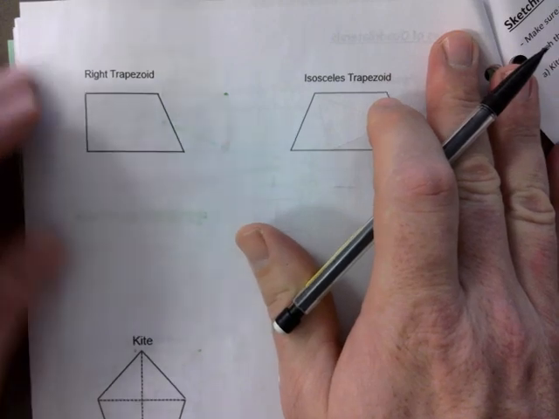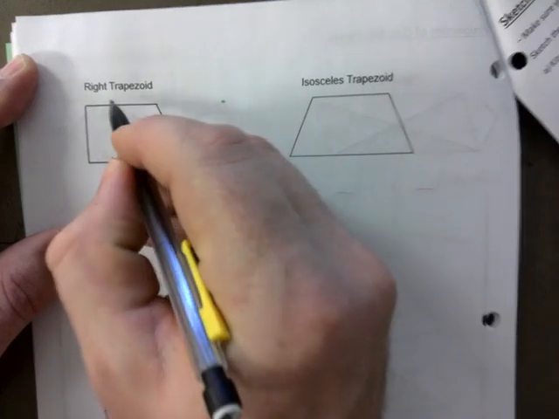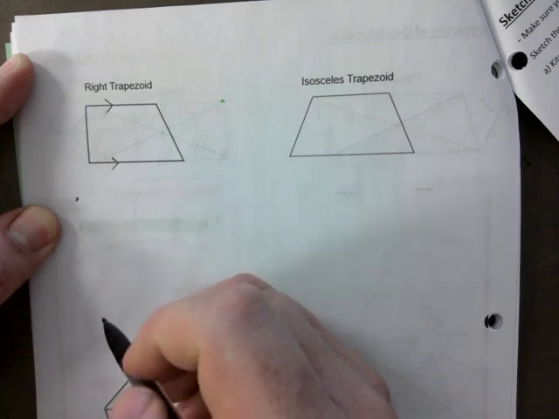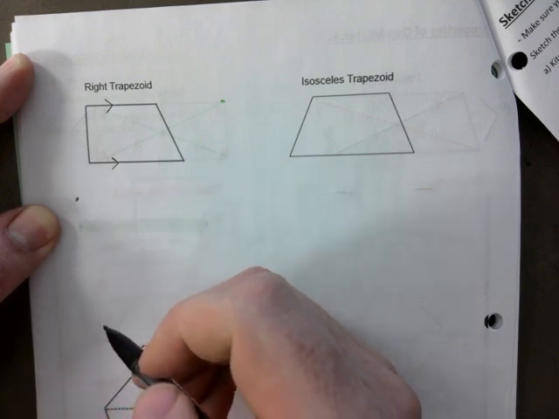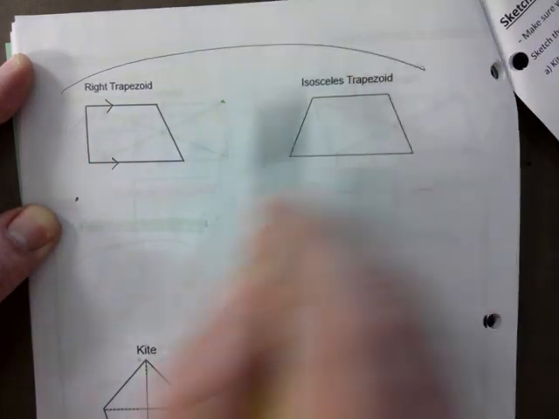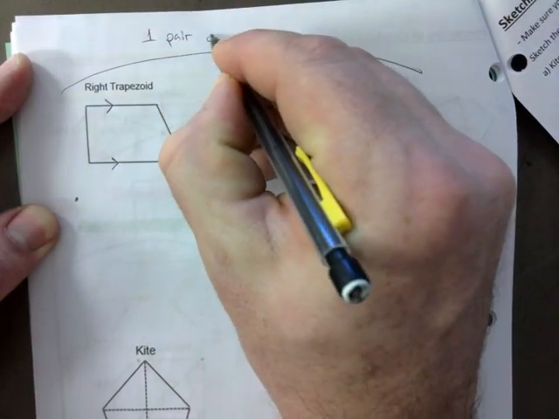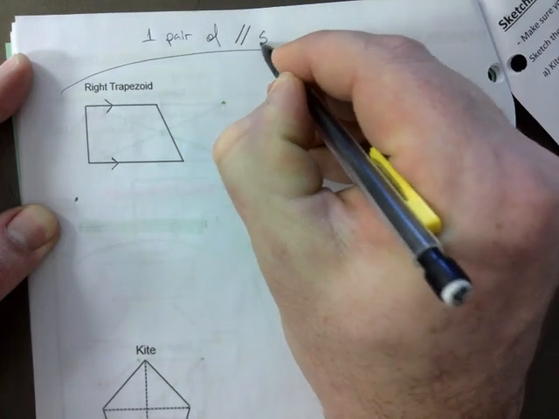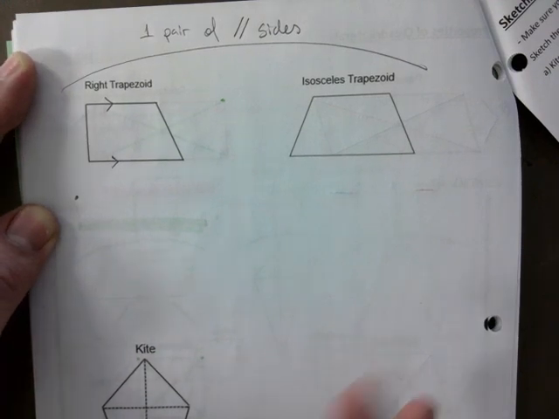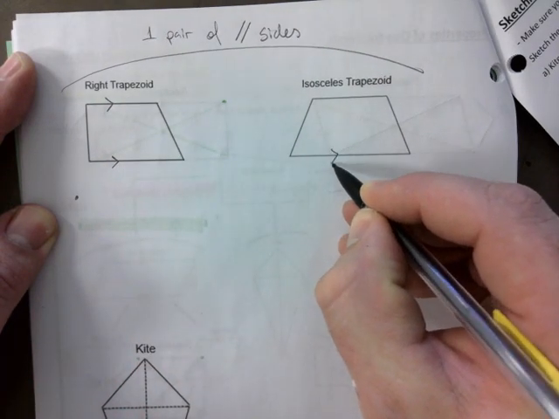Real quick here, and you will just have to look at the notation. So we know that this side is parallel to that side. So just one pair. The snowblower is going to interrupt, but anyways, I'm going to put at the top of this whole thing that they have one pair of parallel sides. Okay, you need to know that both of the trapezoids, this is the trapezoid family. It's way on the right side. So we do this and this, and we do this and this.